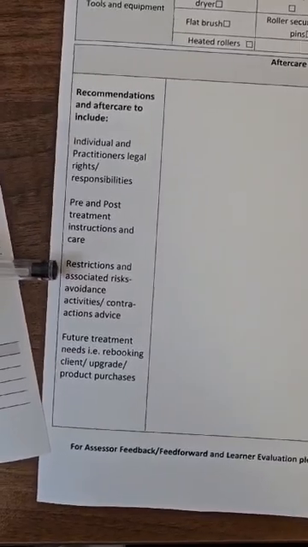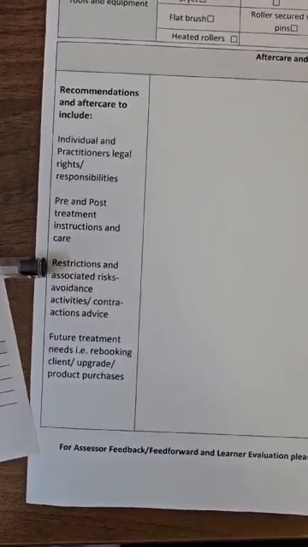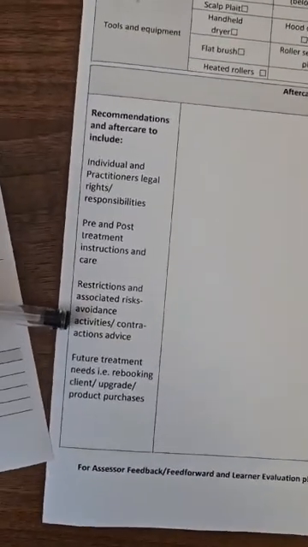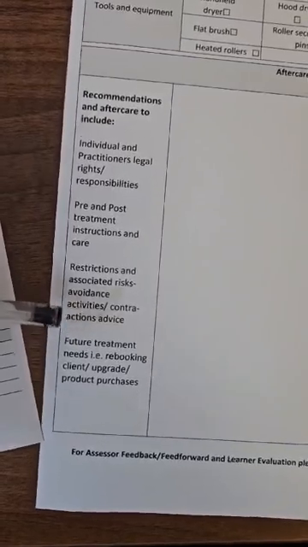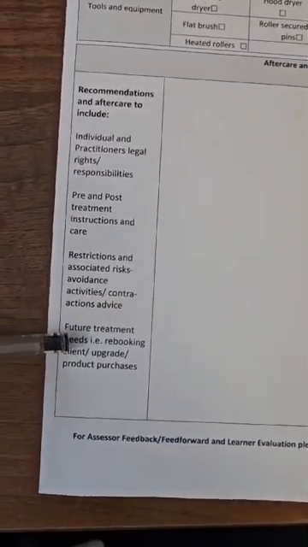Prosthetics, it might be not touching the prosthetic as much. If they've got a nose on, for instance, it might restrict their breathing, so they might have to breathe through their mouth. And any contraindications advice. So what should they do if anything happens in terms of reaction? And any future treatment needs.